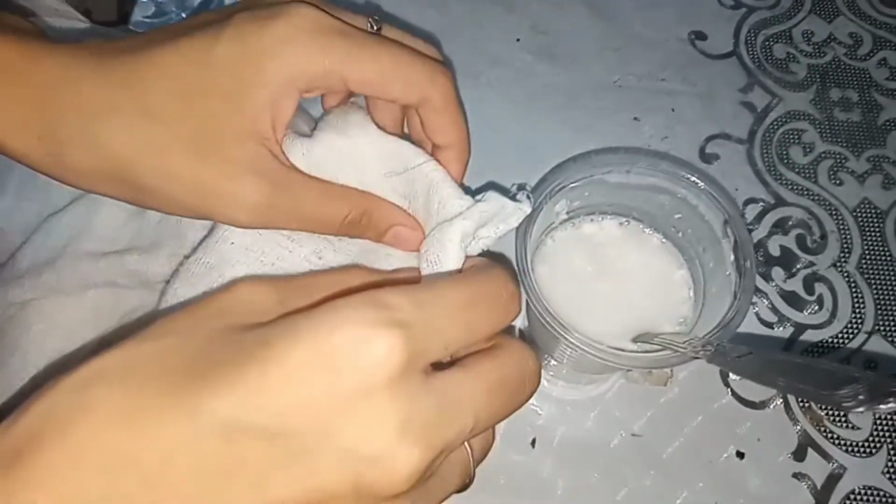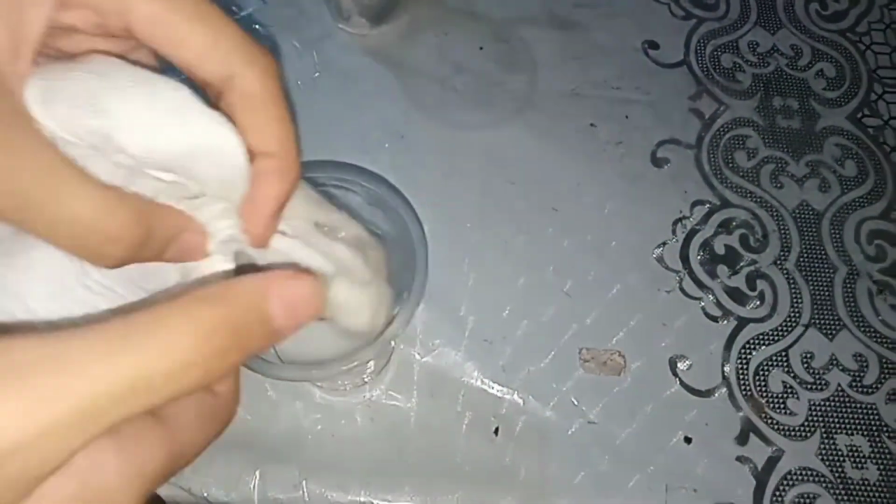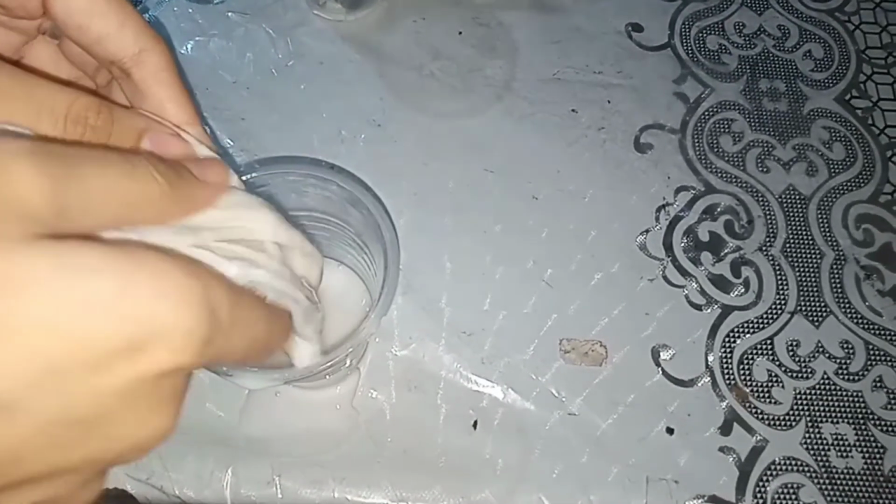After that, we're going to put the thin cloth on the rim of the cup, and then we're going to slowly put the mixture into it. And then we're going to slowly squeeze it.